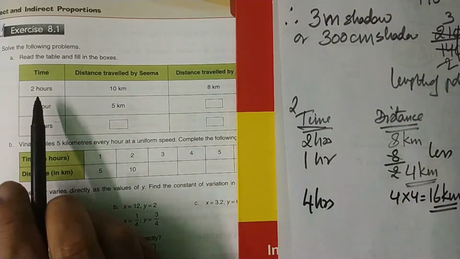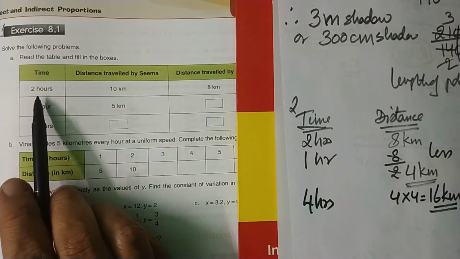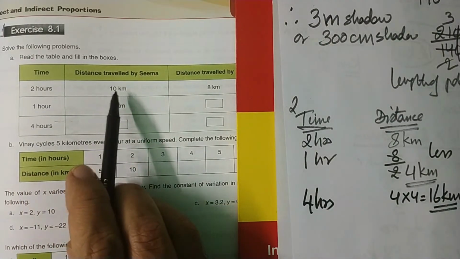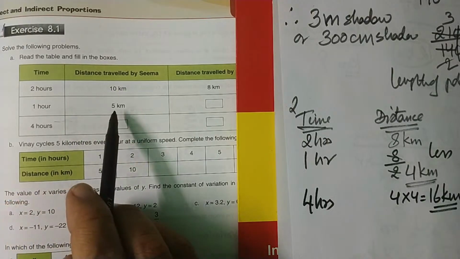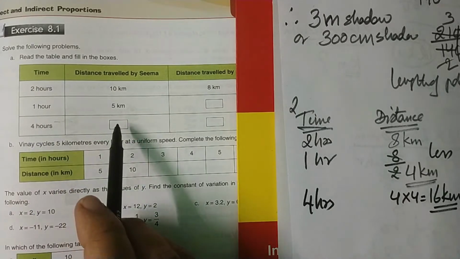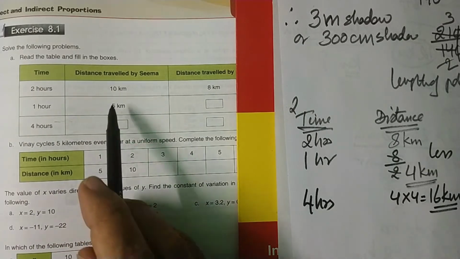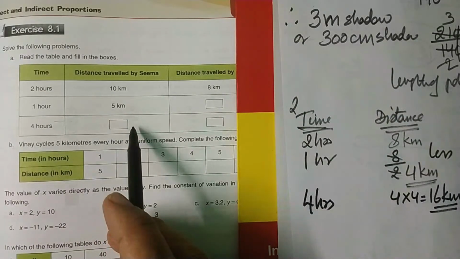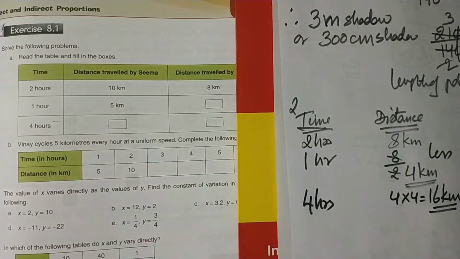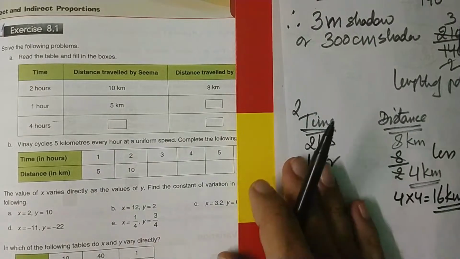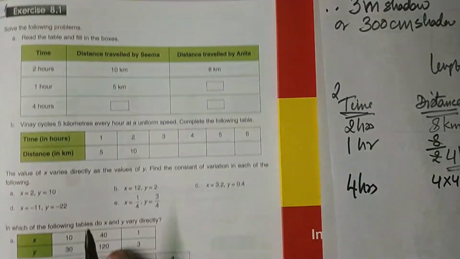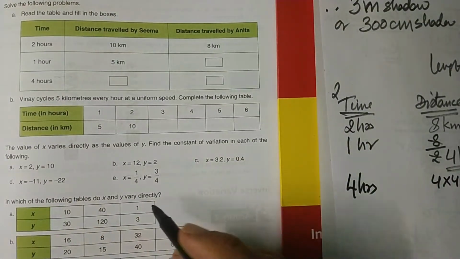Now if you compare this and this, in 2 hours Seema travels 10 kilometer. In 1 hour she will travel 5 kilometer. So if in 1 hour she travels 5 kilometer, 4 hours she will travel how much? 20. 5 into 4, 20 kilometer. So this is 20. This is simple. Concept is given. So you can see how it is coming.